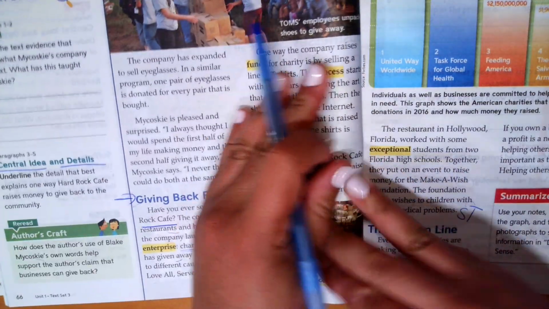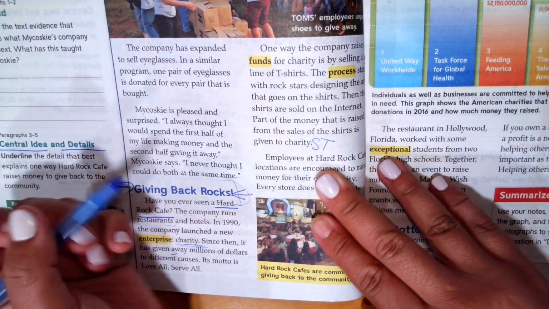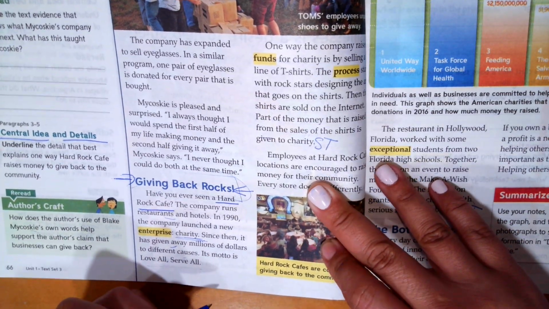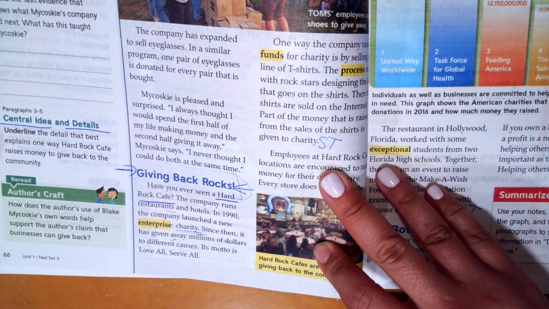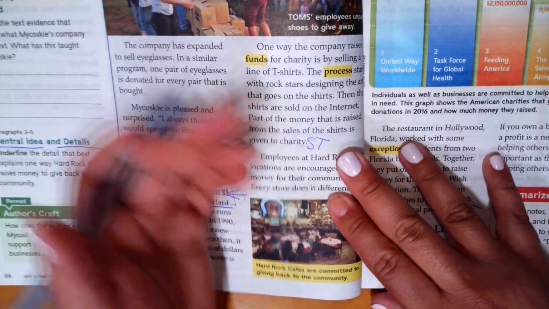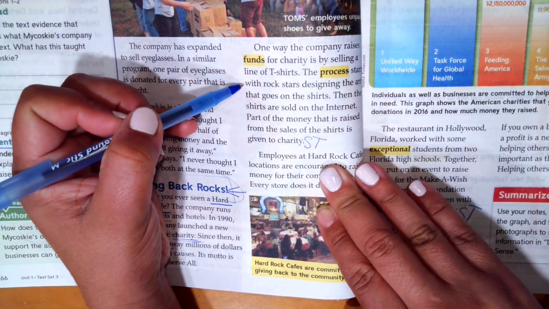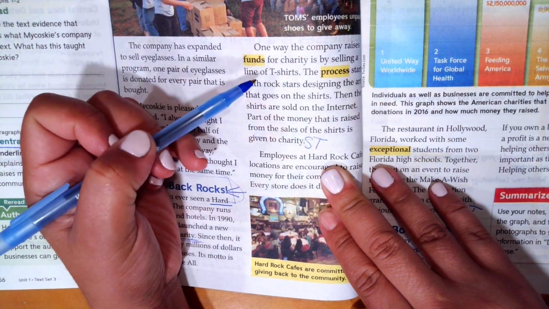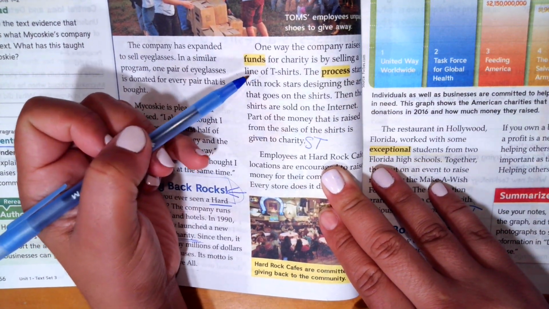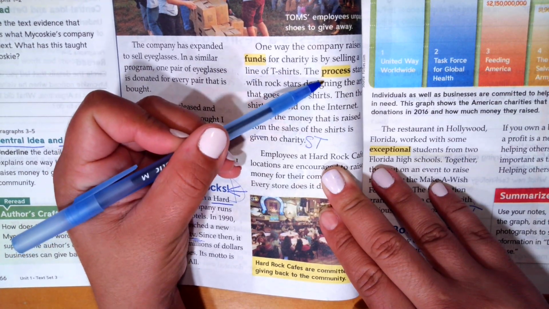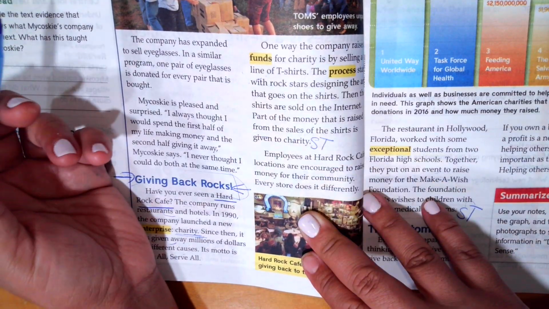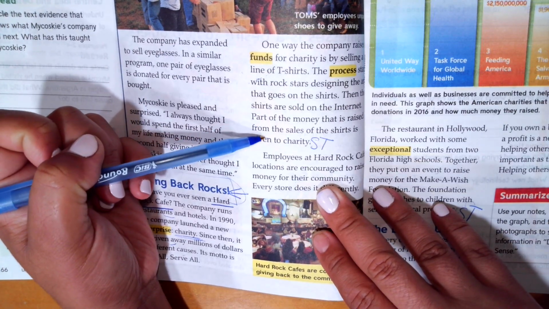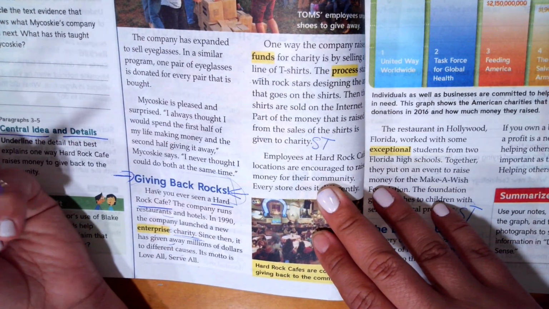Okay? Now, how does the company raise all of this money to give away to organizations that help our community? And here in the second paragraph, it tells us that one of the ways the company does this is by selling t-shirts. And it says that Rockstars design them, and then they sell them online. And part of that money that they receive is given to charity.